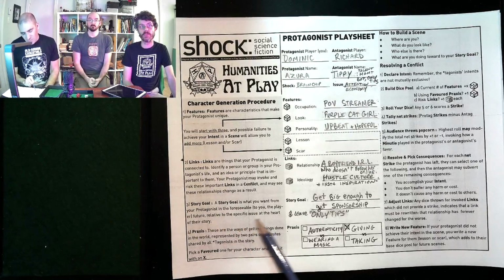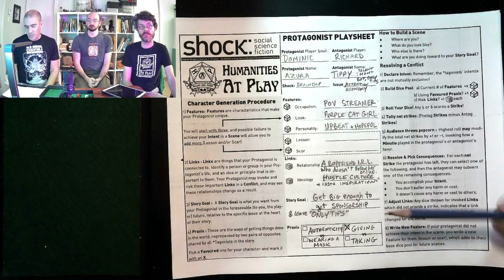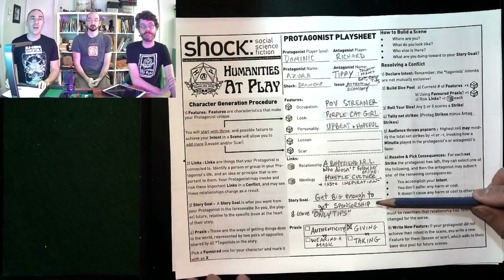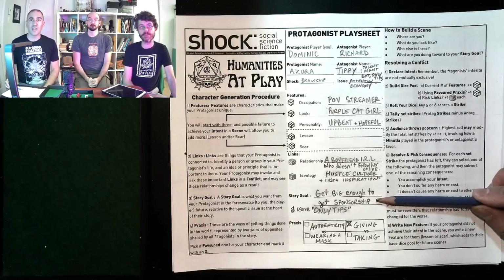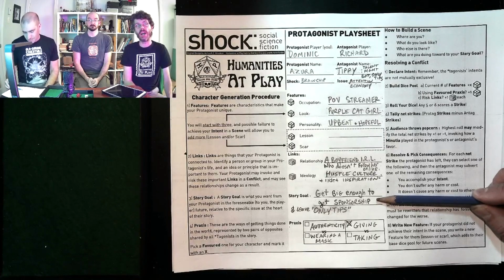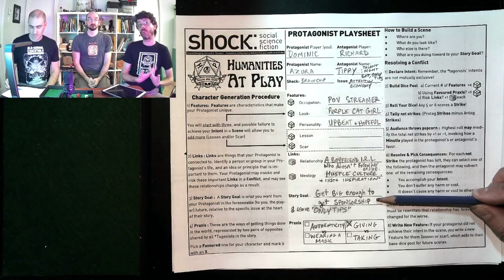So relative to the specific issue at the heart of their story, we define a story goal. And that is going to be the whole center of this character's story. This character is going to take proactive steps, trying to move closer and closer toward this story goal. And then getting in the way of that will be the central idea that sets us up to build a meaningful antagonist. So tell us about her story goal. Well, I wanted her to try and strive to make the attention economy work for her, actually.